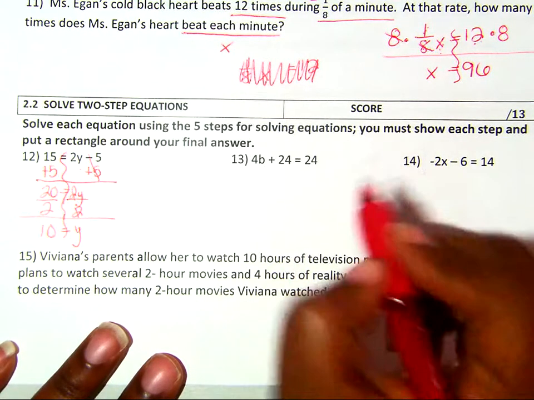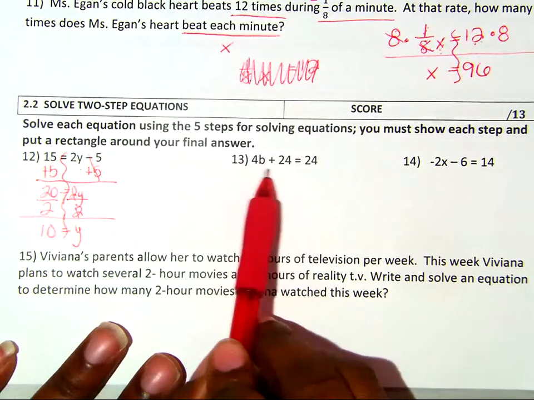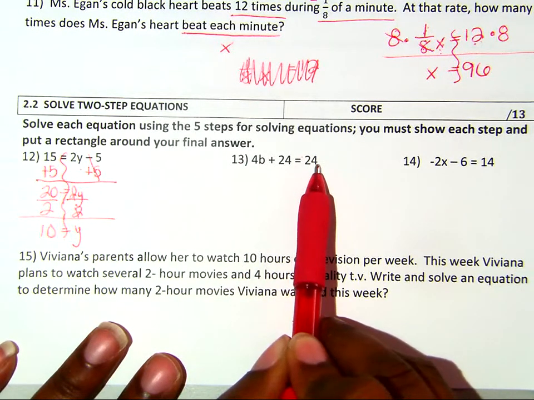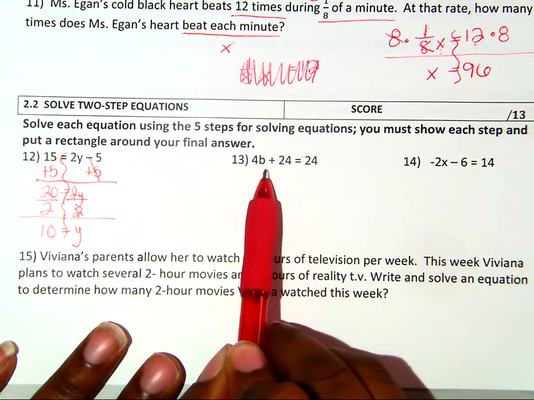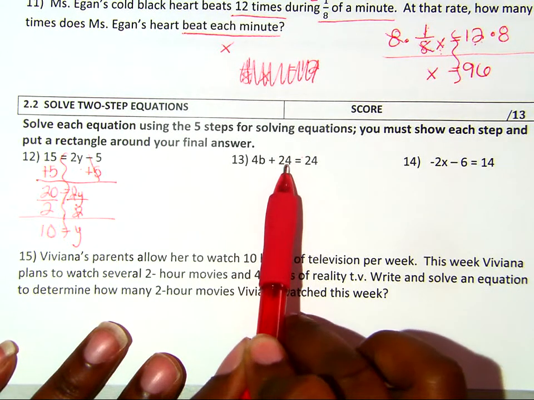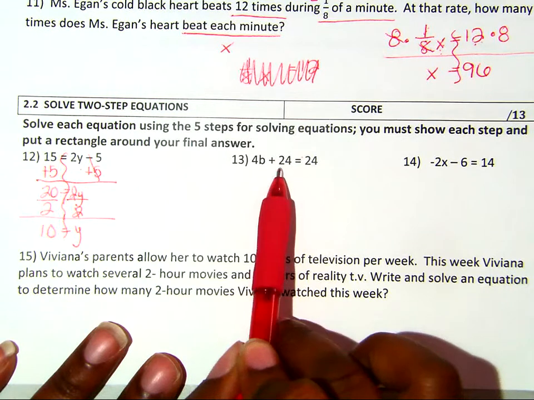Here we go. Distribute. Can I distribute here? No. Can I distribute here? No. Combine. Can I combine anything here? No, because I have 4b plus 24. There's no b here, so I cannot put those together. Can I combine here? No.